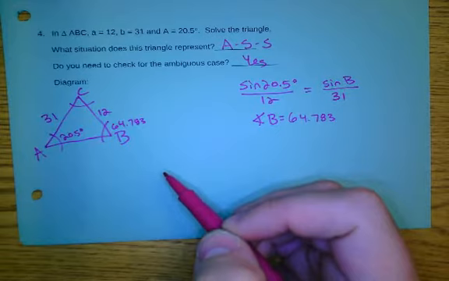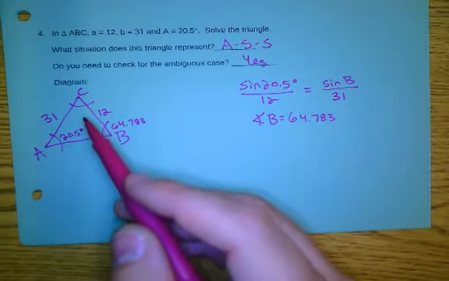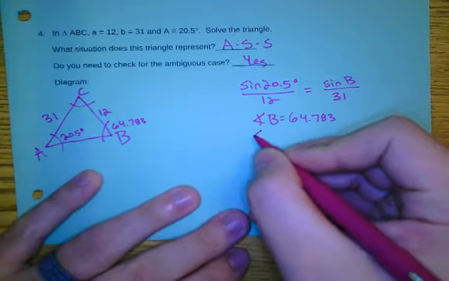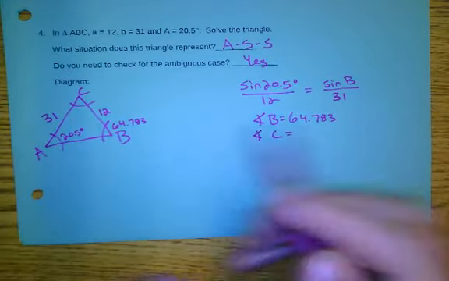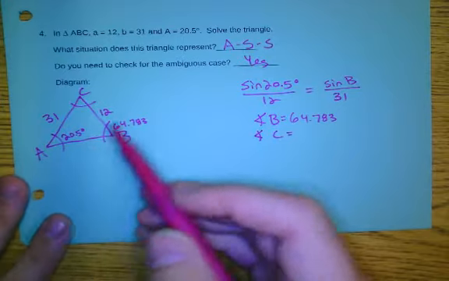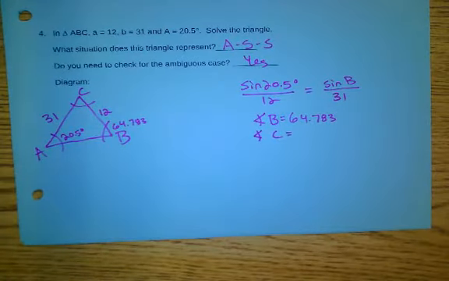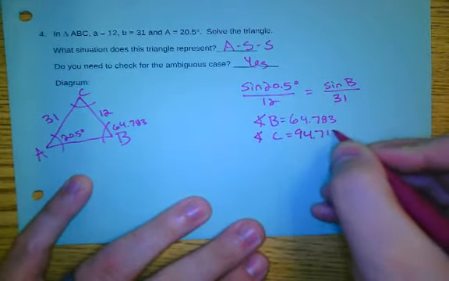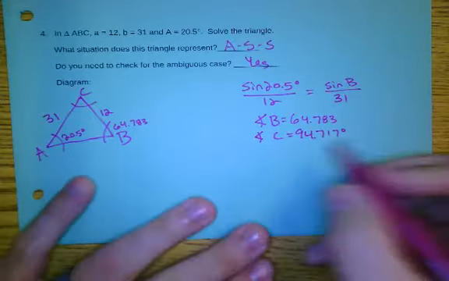Oh, you can do that last one pretty easily, can't you? You don't need to do law of sines to figure out that last one. What's angle C? You just do 180 minus the two values we have. And you're going to get 94.717.